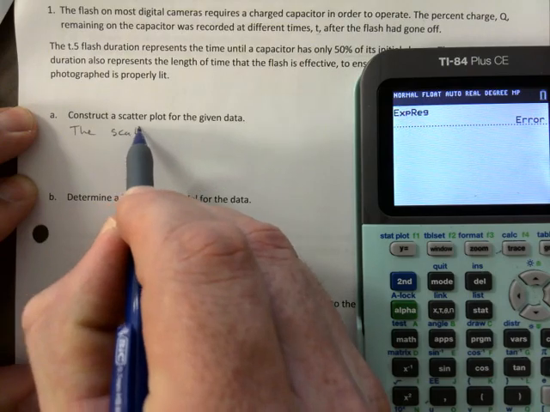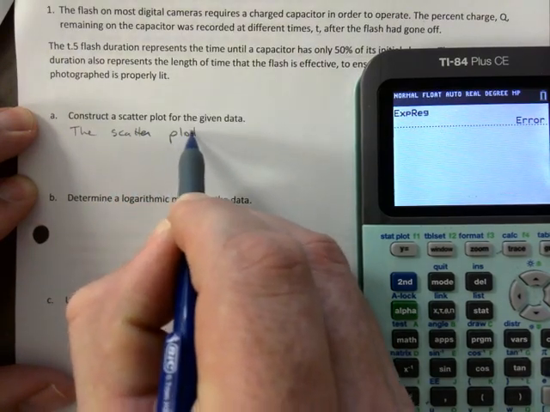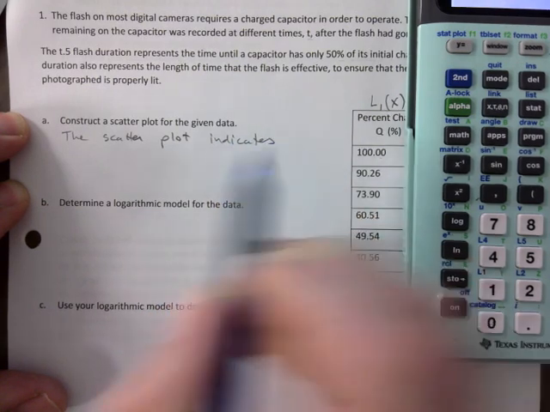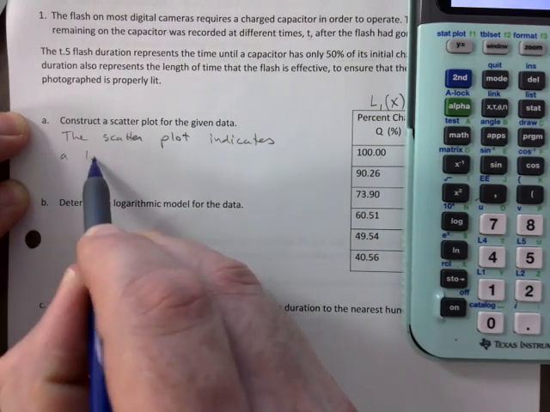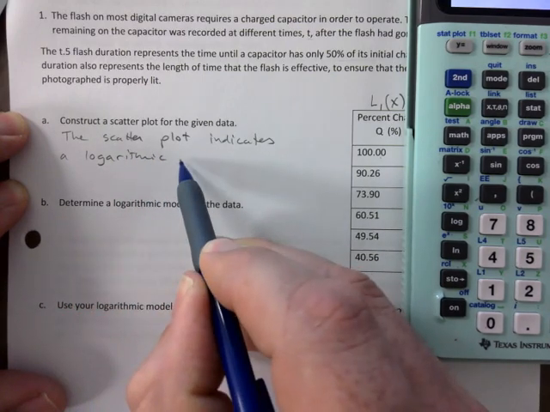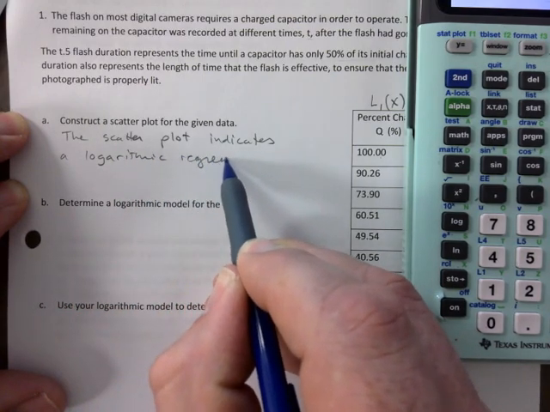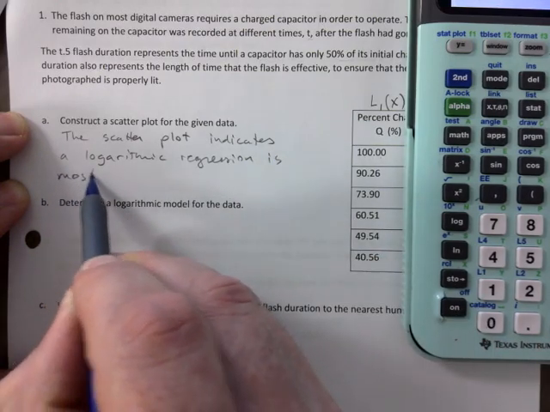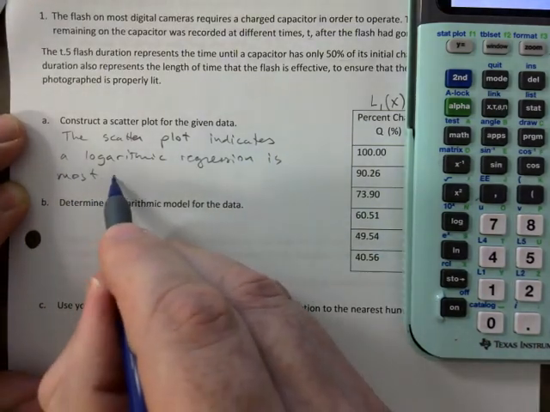So let's go ahead and I'll just say the scatter plot indicates a logarithmic regression is most appropriate.